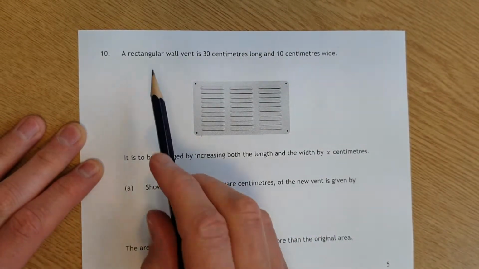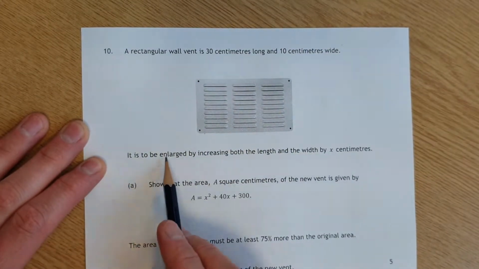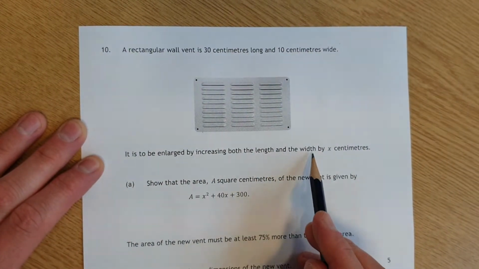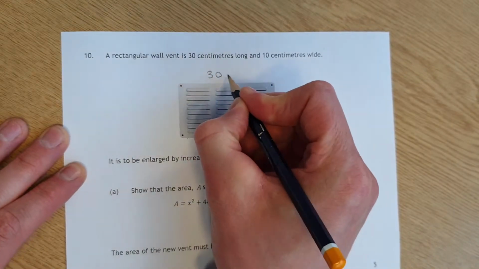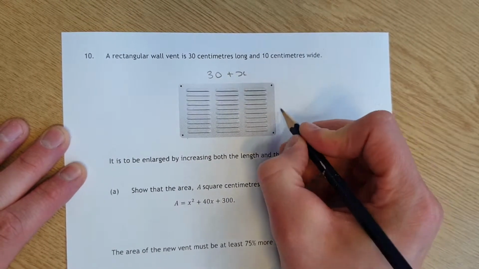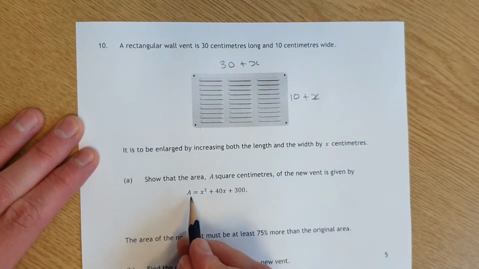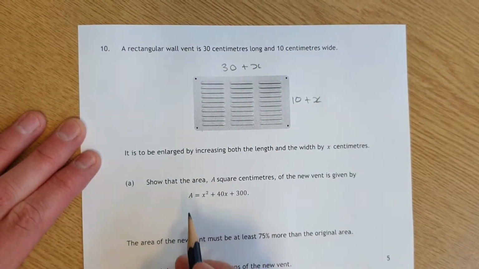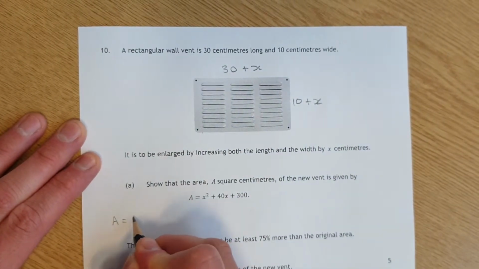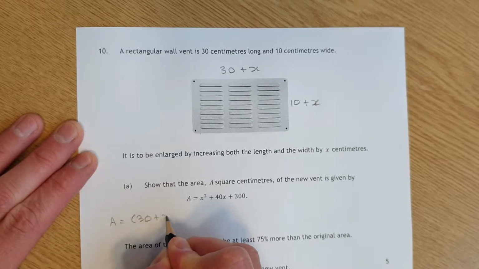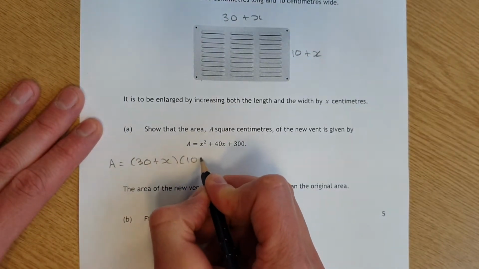Question 10. A rectangular wall vent is 30 centimetres long and 10 centimetres wide. It's to be enlarged by increasing both the length and the width by x centimetres. So 30 is being increased by x, so that'll be 30 plus x, and it'll be 10 plus x for the width. The area is length times breadth. We've got the length, we've got the breadth. So area is 30 plus x multiplied by 10 plus x.